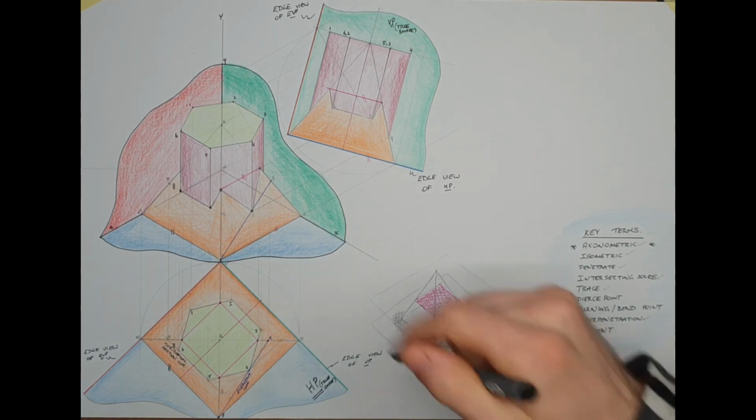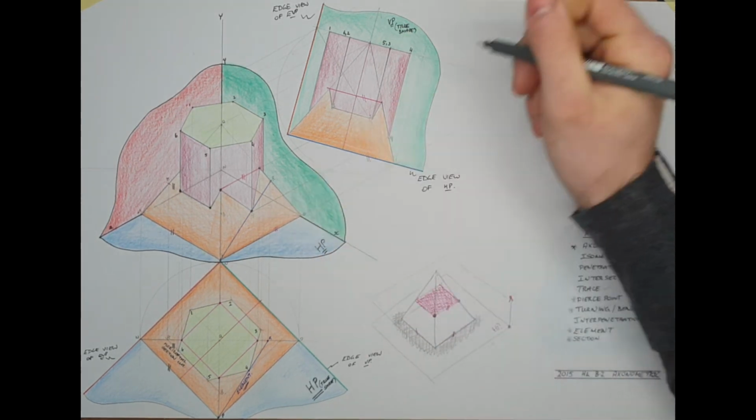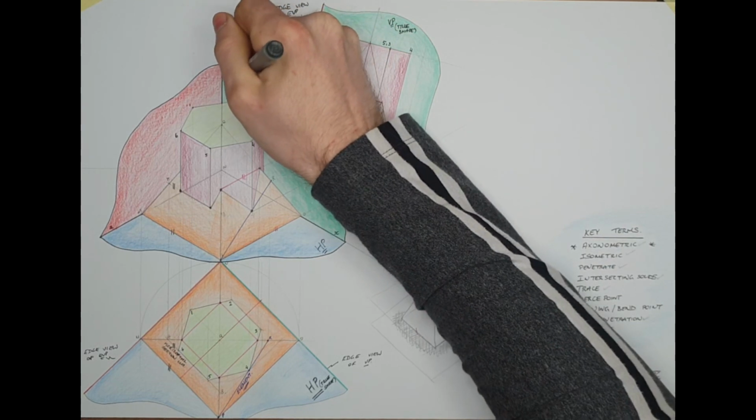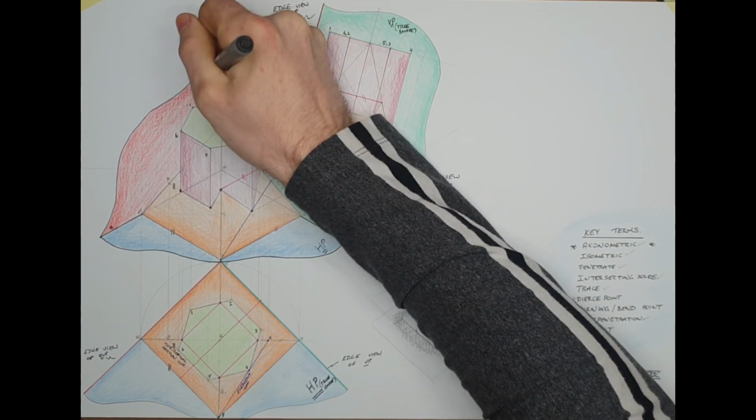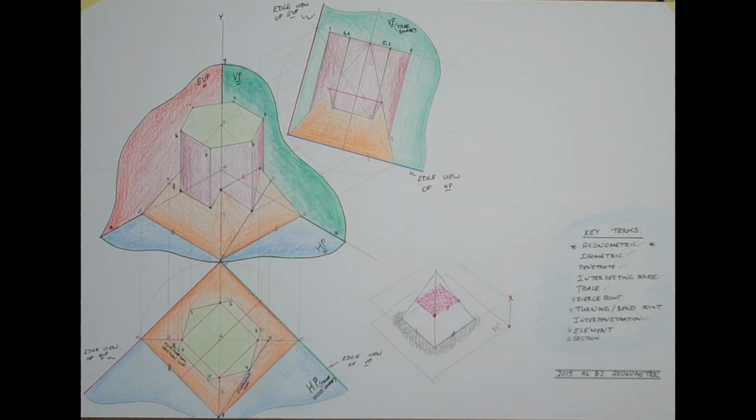And on that note, actually, I should add in that this right here is the HP, that this guy right here is the VP, and that this unused one we didn't project a view onto there is the EVP. The intersection of the planes is a little extra that was dropped in there, but nothing majorly difficult about it, I think. Tried to bring in a couple of different methods, or elements, horizontal sections, vertical sections, all dropped in there. So I hope this video was helpful.